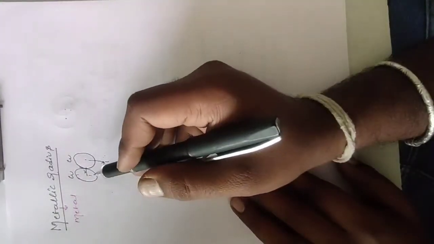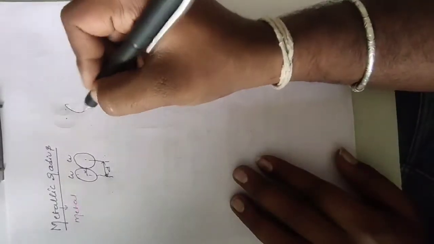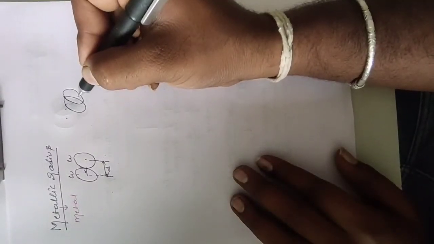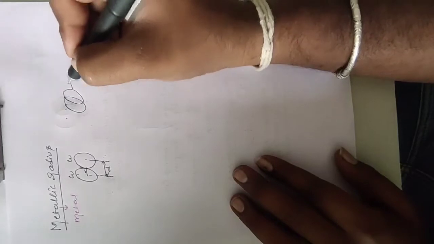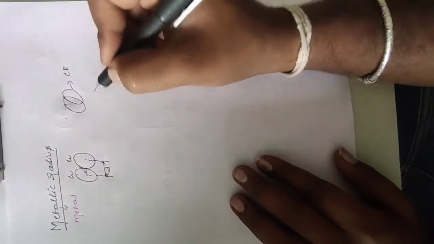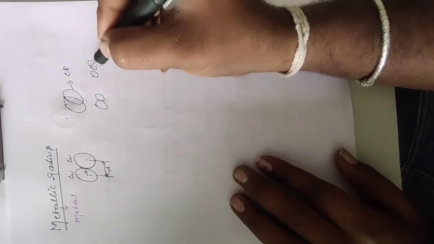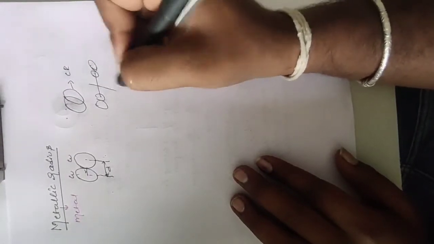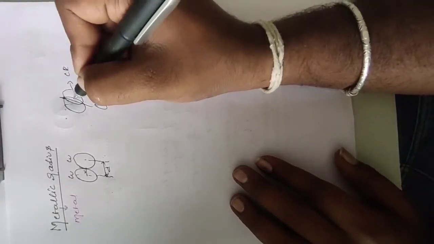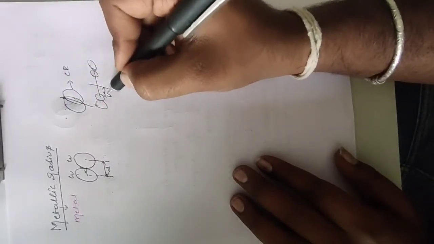In covalent radius the atoms are overlapping, correct? When it comes to van der Waals, the atoms are neighboring, which means they will be far apart. That is the difference between covalent radius and van der Waals radius.